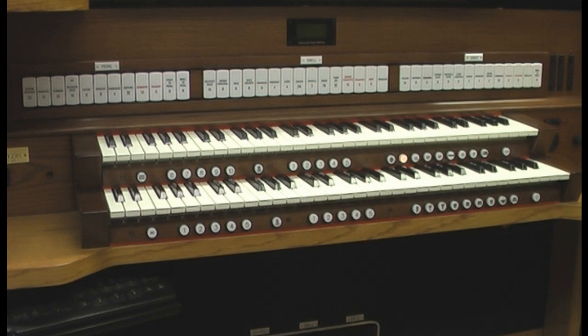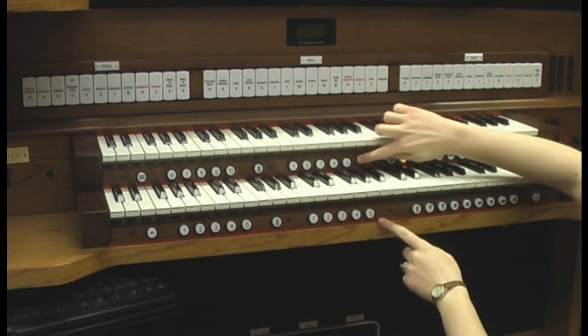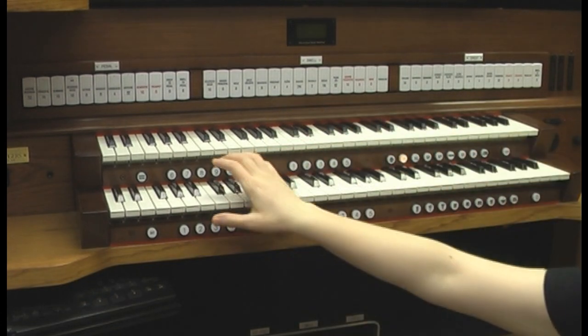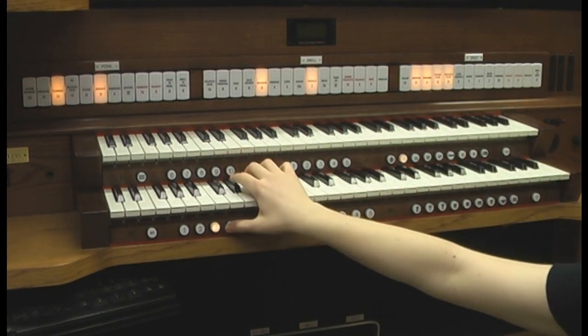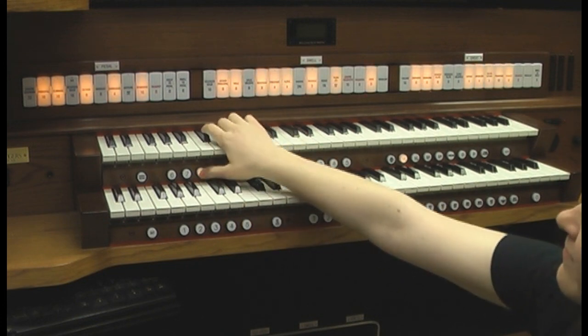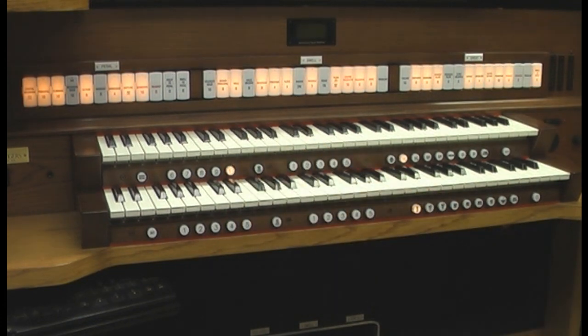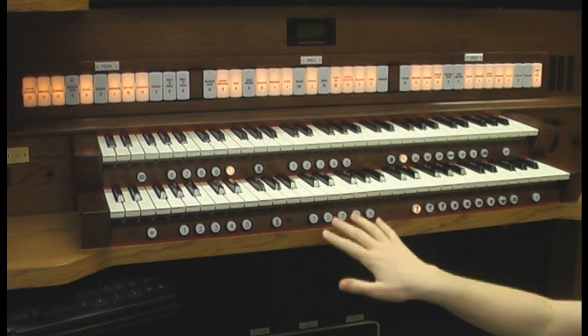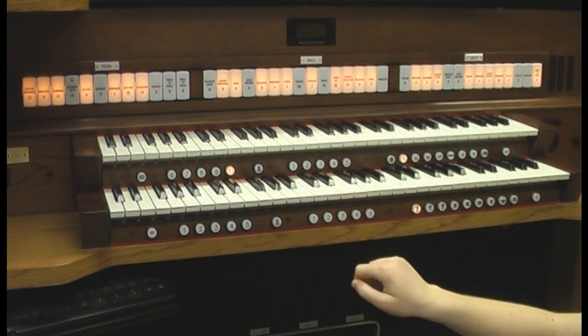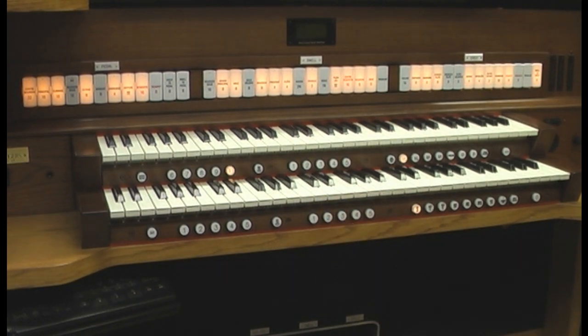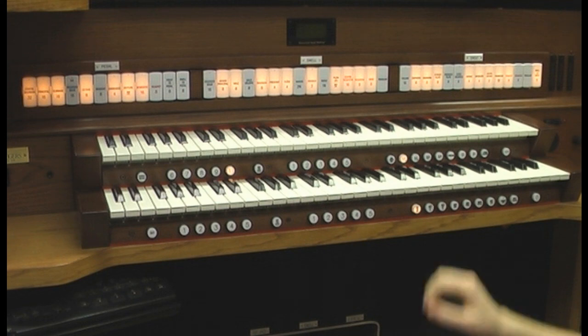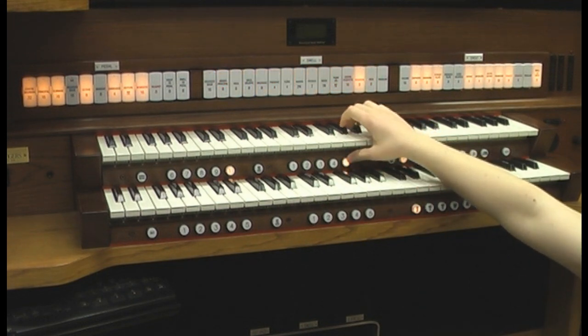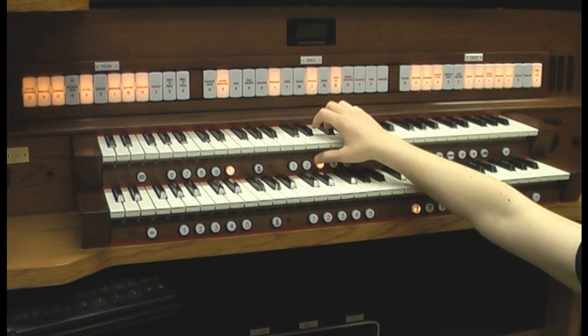Many organs have two types of pistons, general and divisional. The general pistons affect the entire organ and are the ones you should use to set stop combinations for your hymns. Divisional pistons, seen here below the middle of each manual, only change stops on their respective manual or division. For example, the swell divisional pistons only change stops on the swell, not any of the other stops.